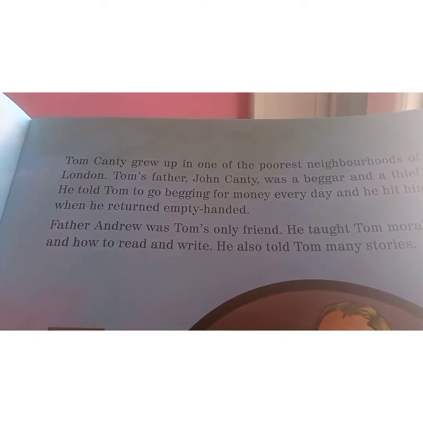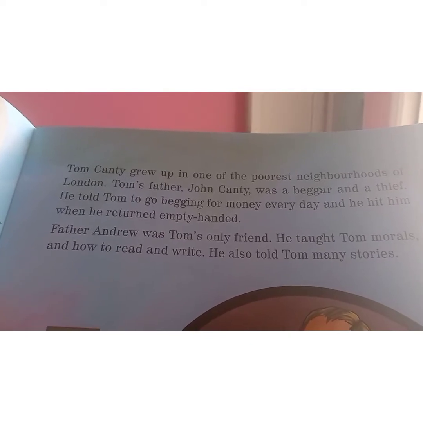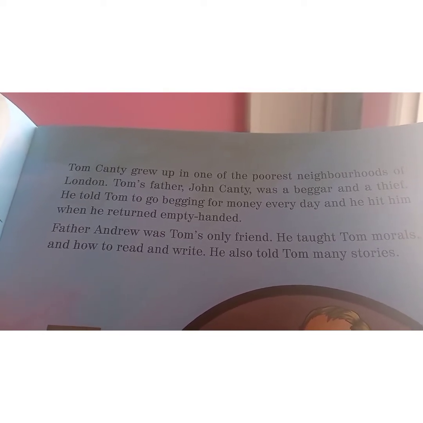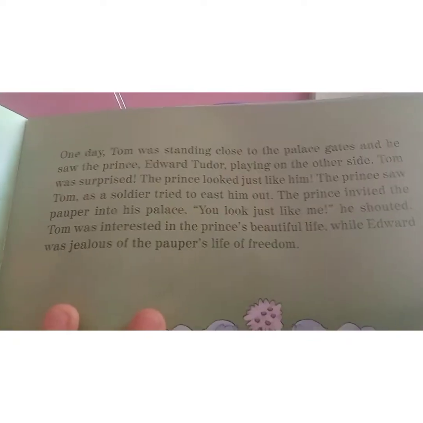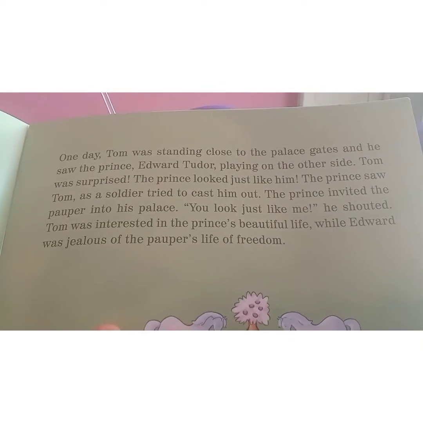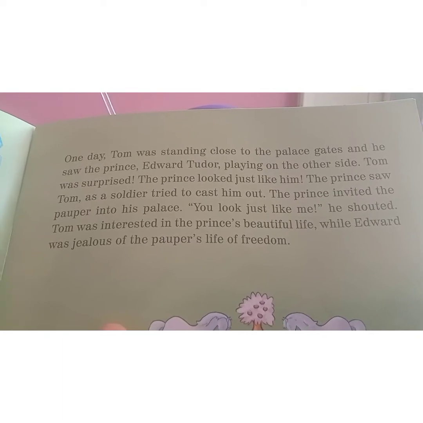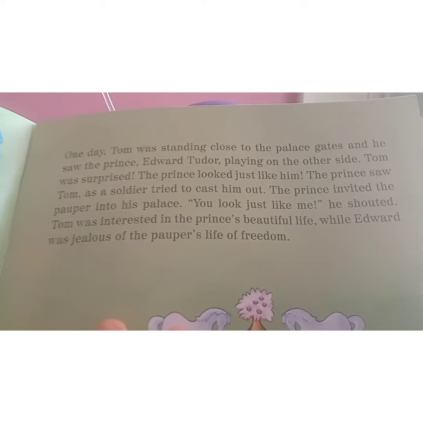Father Andrew was Tom's only friend. He taught Tom morals and how to read and write. He also taught Tom many stories. One day, Tom was standing close to the palace gates, and he saw the prince, Edward Tudor, playing on the other side. Tom was surprised. The prince looked just like him.